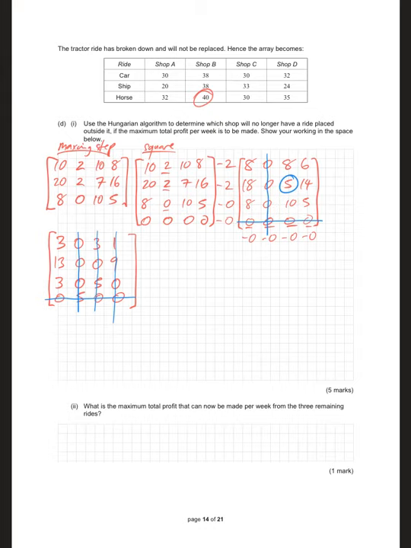Alone in its row? Alone in its column? Alone in its row, alone in its column? No. Alone in its row, alone in its column? No. Alone in its row, alone in its column? No. Row, column? No. Row, no, column, yes.